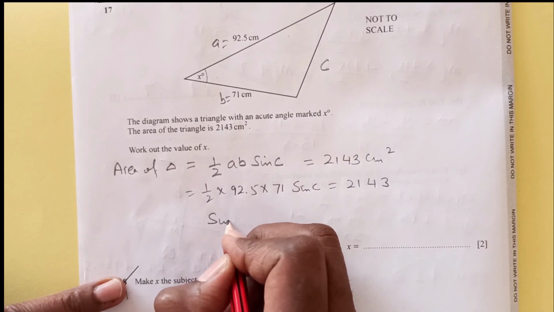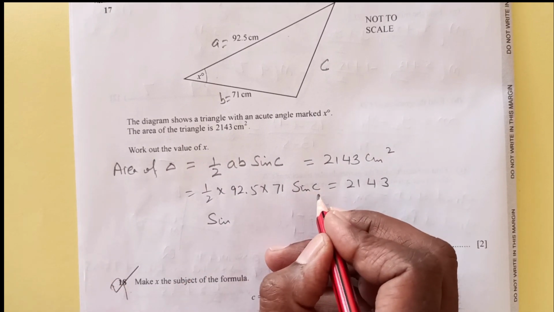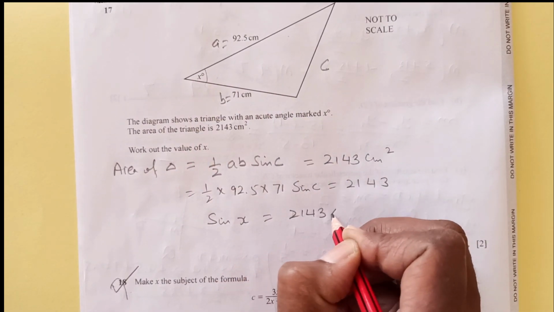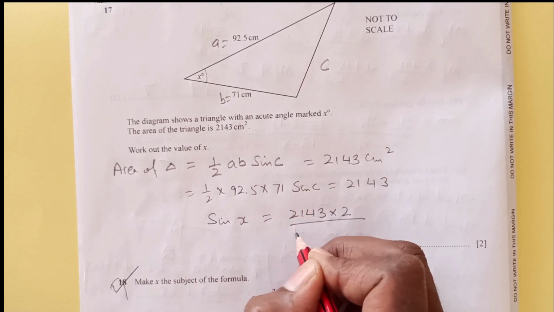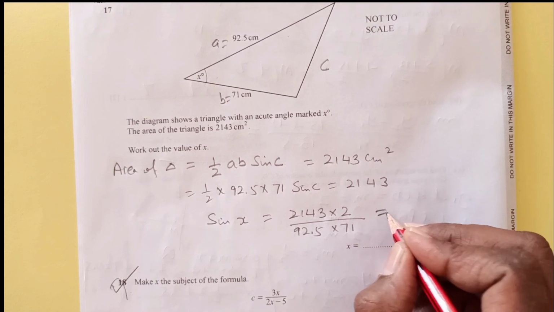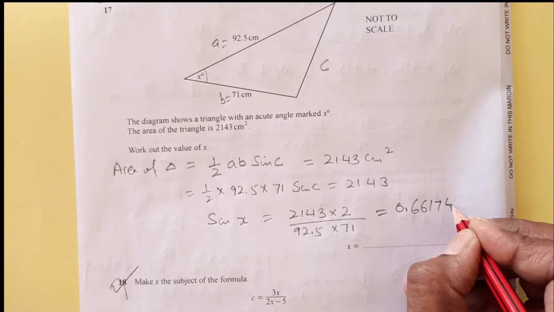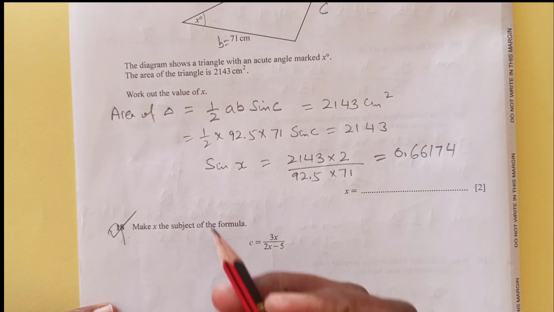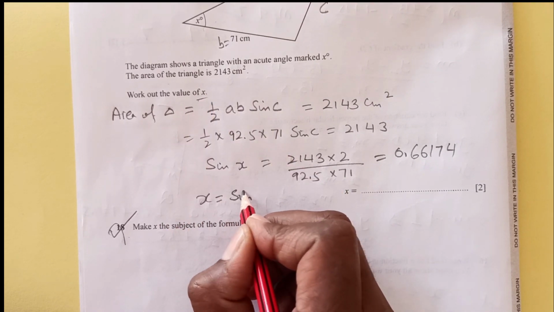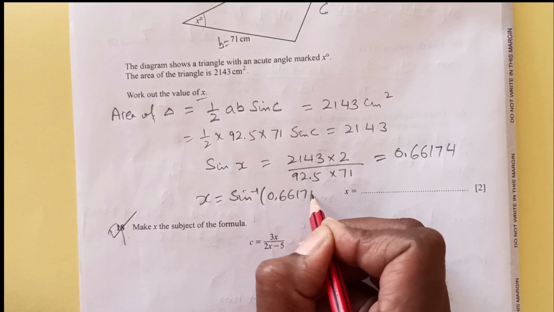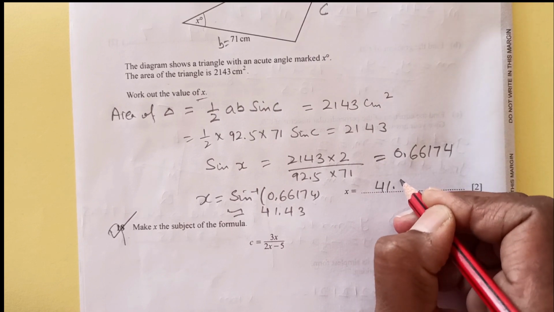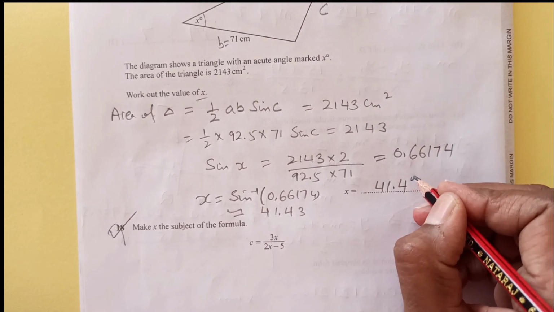So from here, sin C, where the value of angle C is x, so sin x is 2143 times 2 over 92.5 times 71. This is 0.66174 when you calculate it. Now for the value of x, that is going to be sin inverse of 0.66174. This comes out to be 41.43. So we can say 41.4 degrees is the final answer, right?